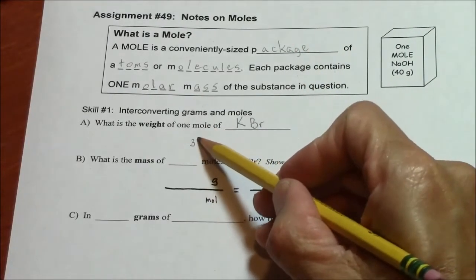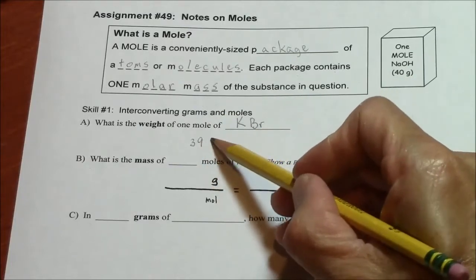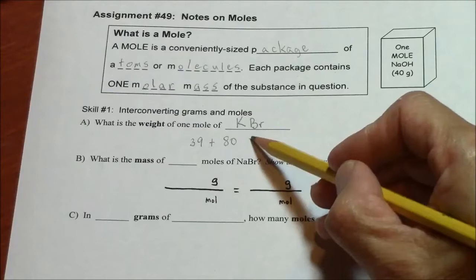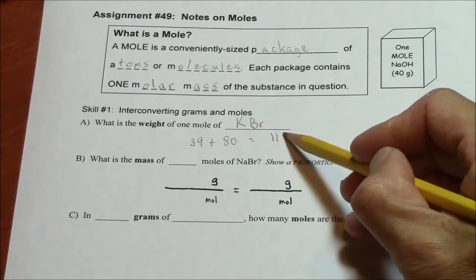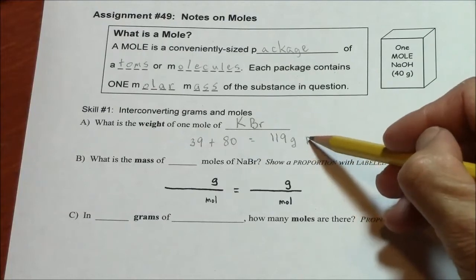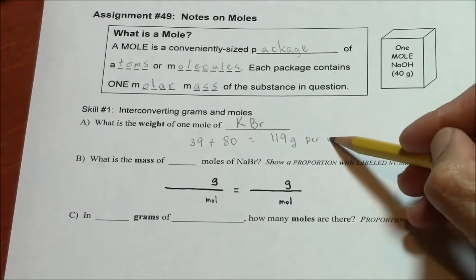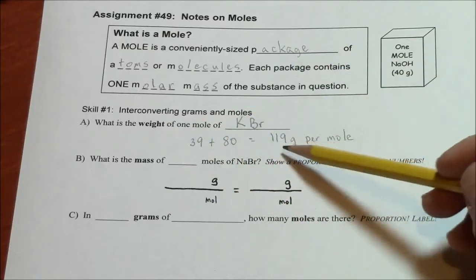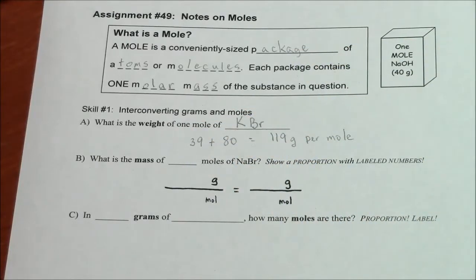You've done this before. 39 for the K, 80 for the Br will get you 119 grams. And now I'm using the special word of the day: grams per mole. So what is the weight of 1 mole? 119 grams.